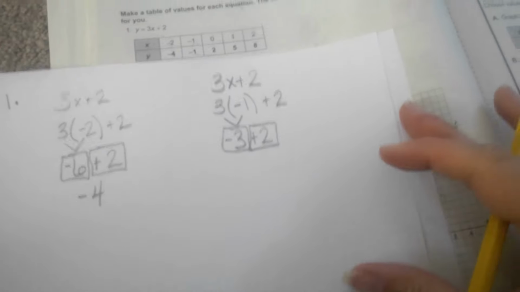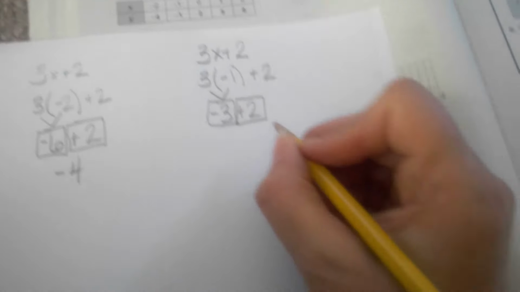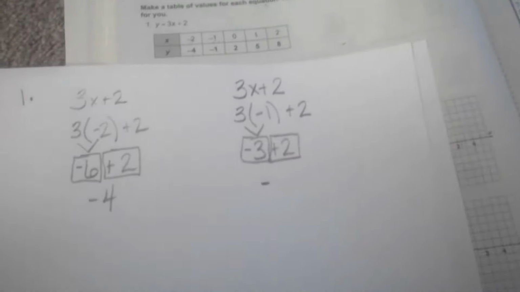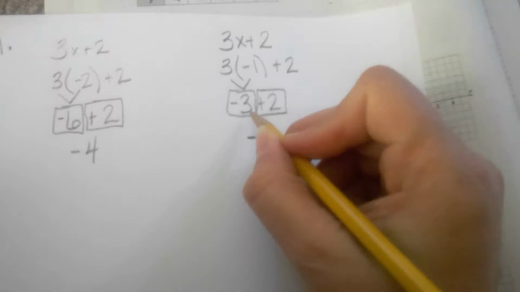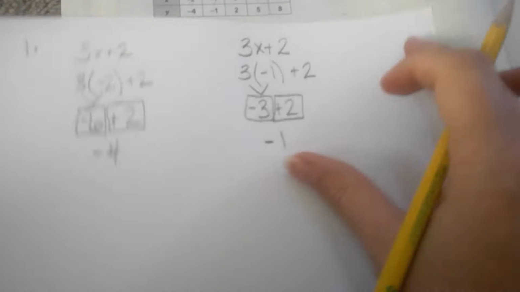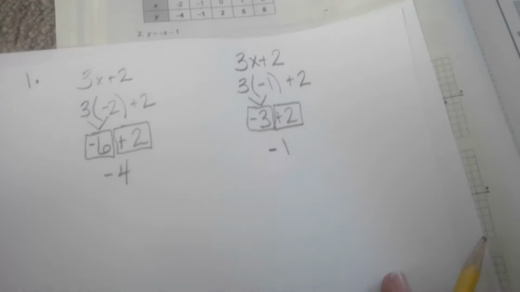I need to identify my terms. Here I have asked myself again, do I have more positives or negatives? In this case, again, I have more negatives. And then I ask myself, same signs or opposite signs? They are opposite, so I'm going to subtract, and I get a negative 1. And you can see that that's what they got for their value there.